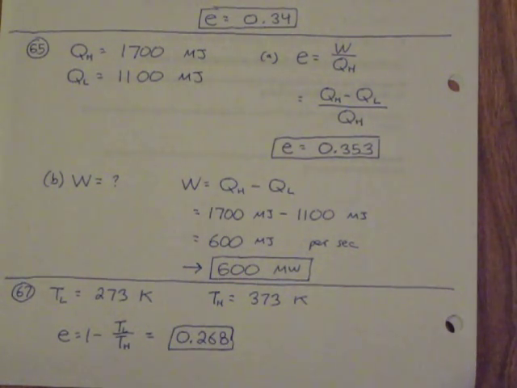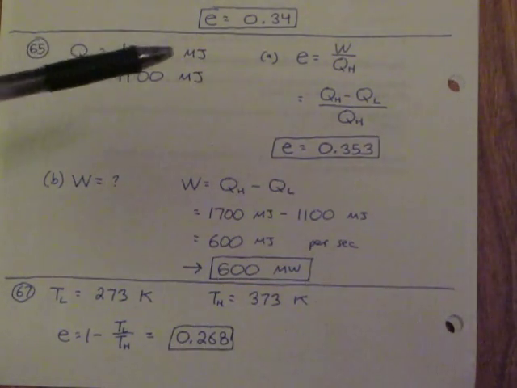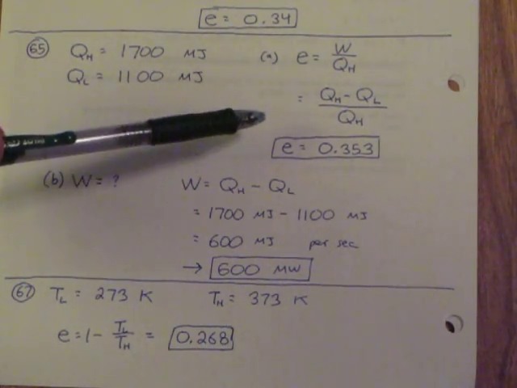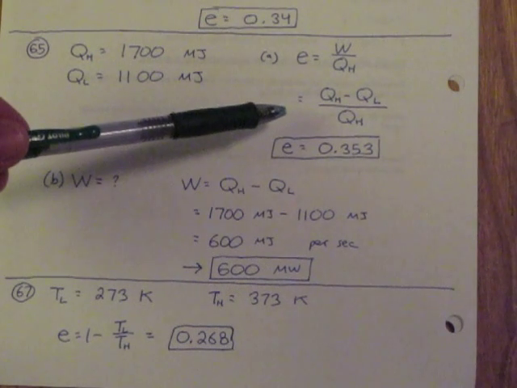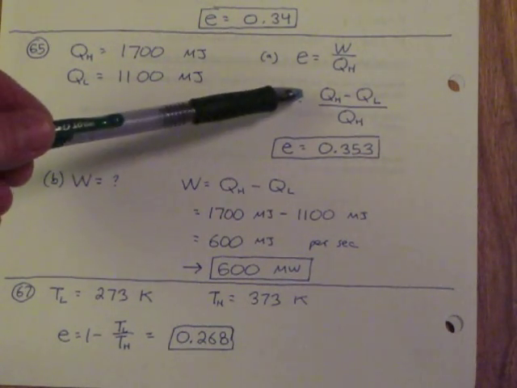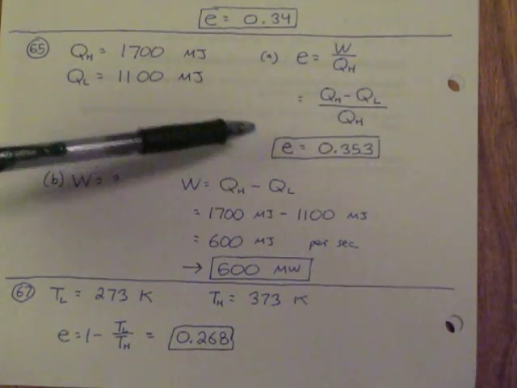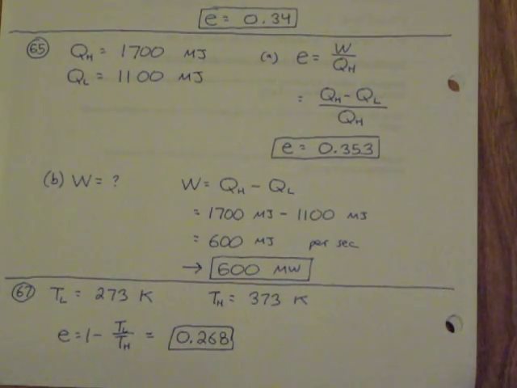Later on in part B, we'll relate that to the power. So you have efficiency is W over Q sub H, just like in number 63. Get that in terms of Q sub H and Q sub L. Where I get this numerator from goes back to the conservation of energy. And you should get efficiency as 0.353.